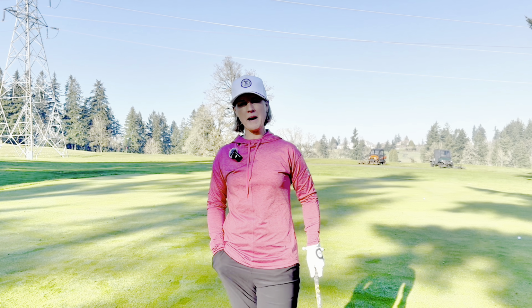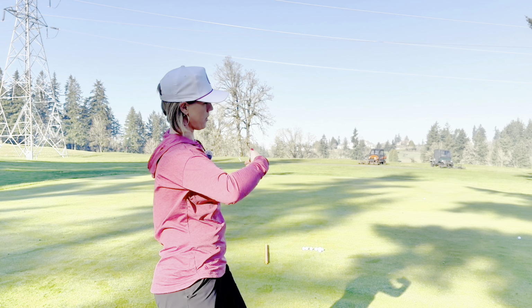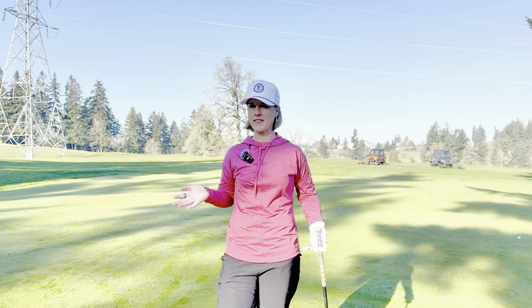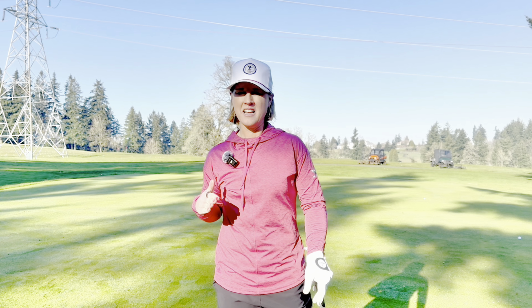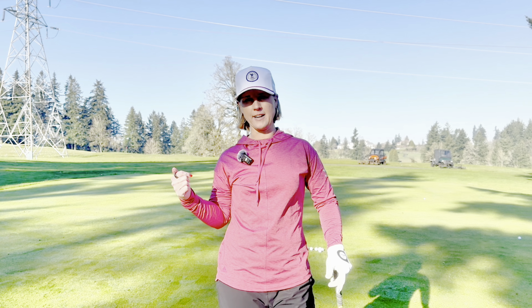So today is all about helping you eliminate your slice. Again, for a right-handed golfer, that's a golf ball that curves to the right. Now, the first thing we have to understand is why that happens. That's super crucial because golf is such a game of opposites that what we try to do to fix it is typically the wrong thing.